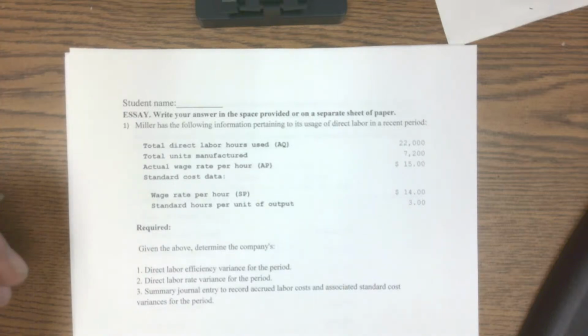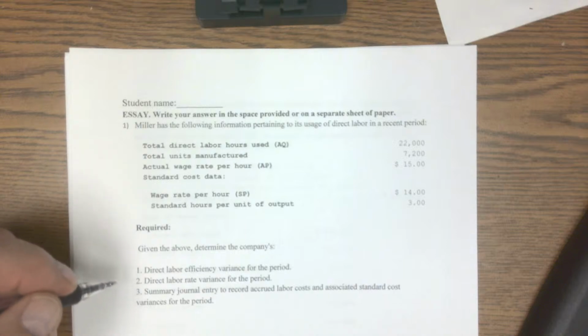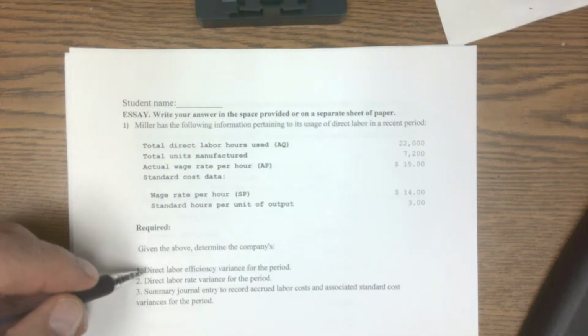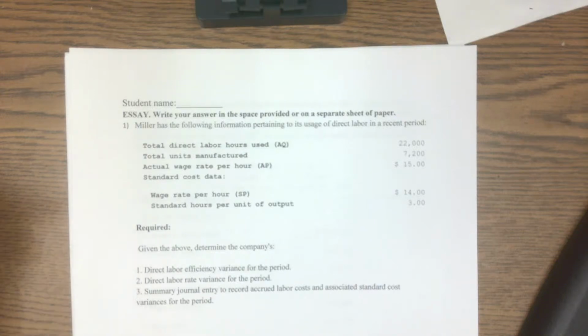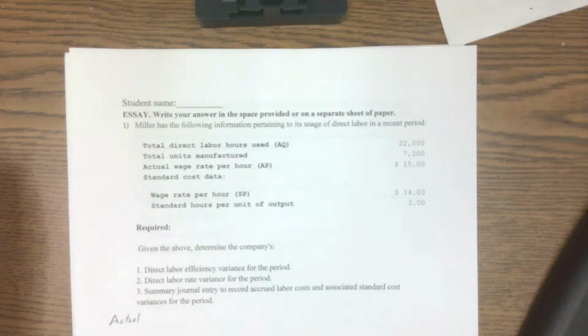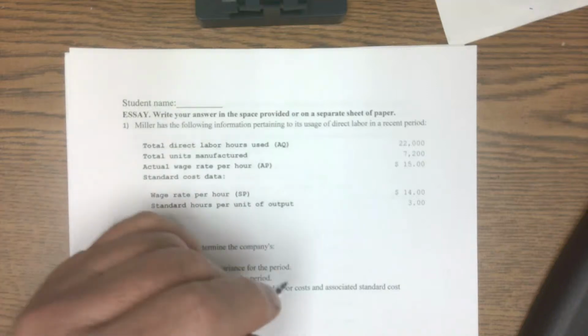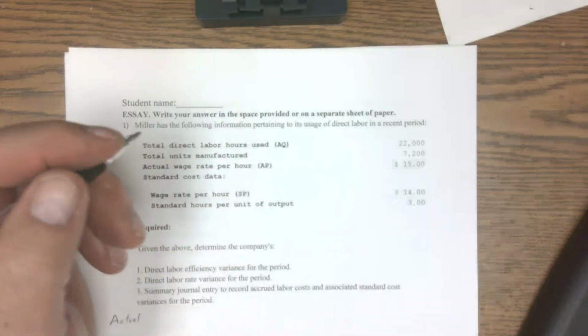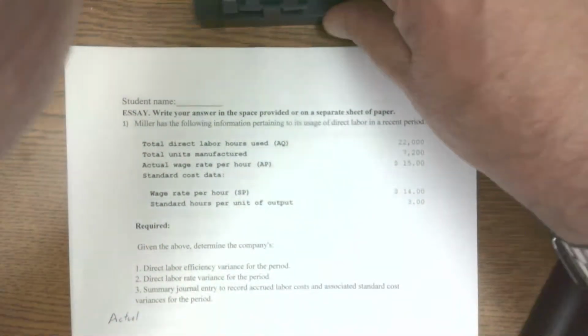Okay, so the way you set this up, this is a standard costing problem. It's looking for the direct labor efficiency variance and the direct labor wage rate variance. And so the way you set this up is you put the actual in this column.